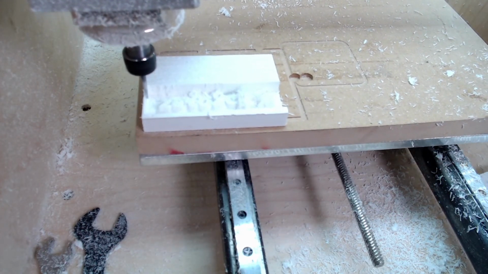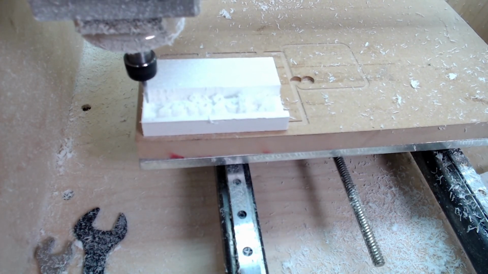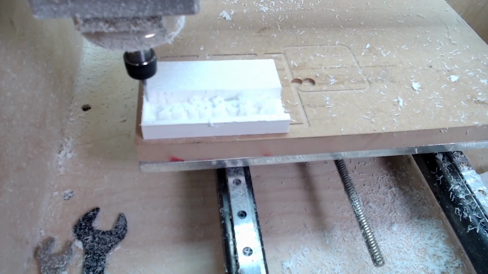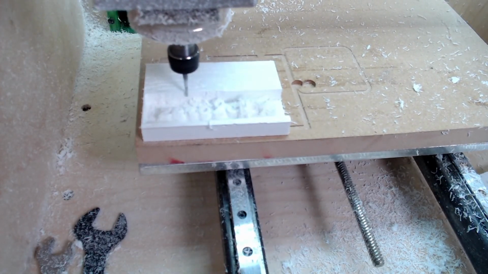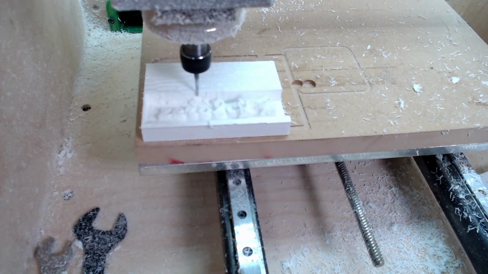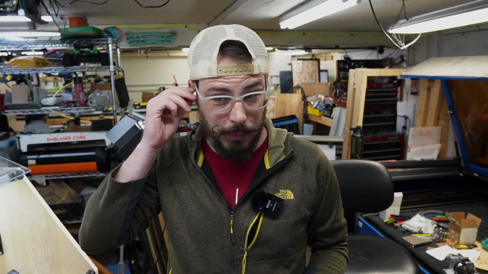Alright, so when it finishes out this corner and I get a second to actually hit pause while it's lifted, we'll finish this out. Alright. Okay, so final thoughts on this. Software is awesome.